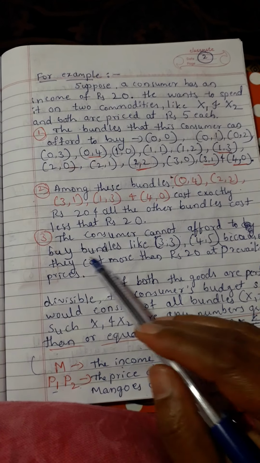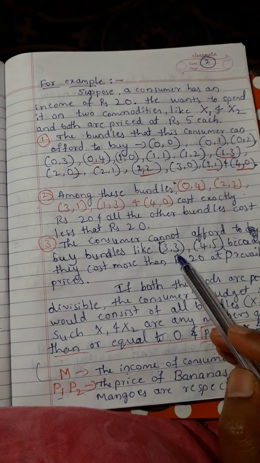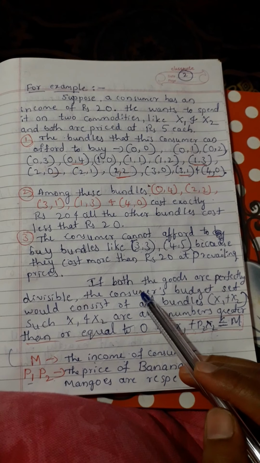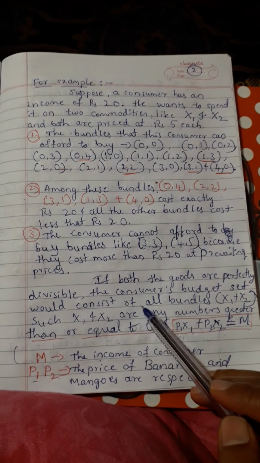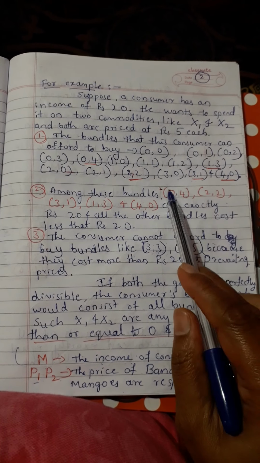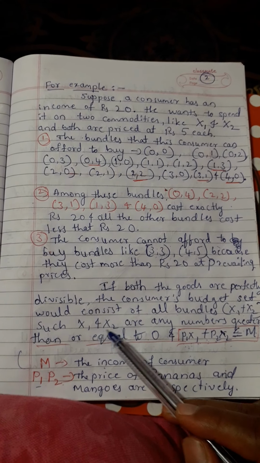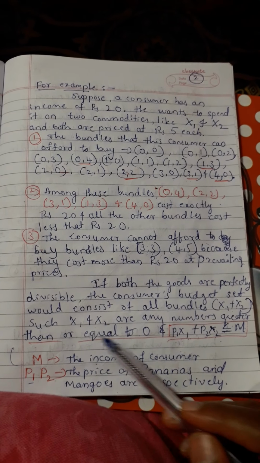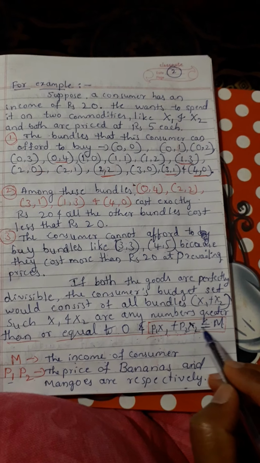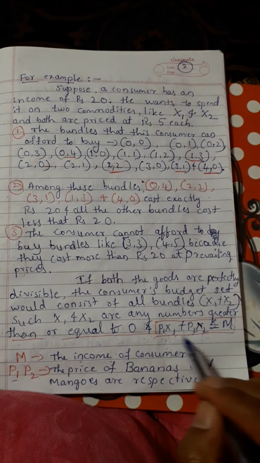The consumer cannot afford to buy bundles like (3, 3) or (4, 5) because they are above her income of 20 rupees. That is the reason the consumer cannot buy these goods. If both the goods are perfectly divisible, the consumer's budget set would consist of all the bundles (X1, X2), such as 0 plus 4, 2 plus 2, 3 plus 1, 1 plus 3, where X1 and X2 are any numbers greater than or equal to 0. So we can write it like this: P1 x1 plus P2 x2 is less than or equal to M. This is the formula of a budget set and a budget line.